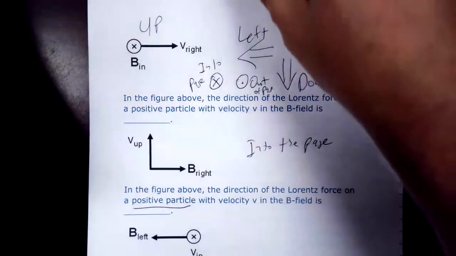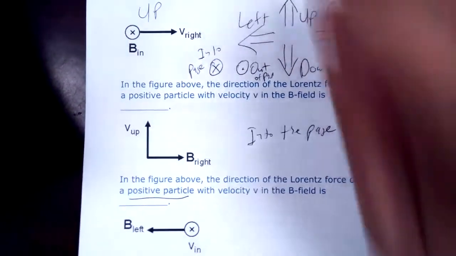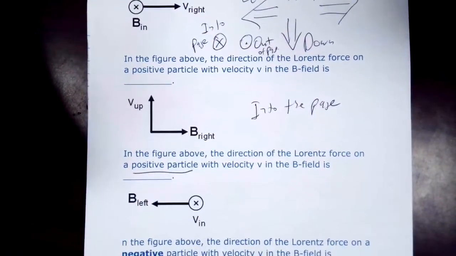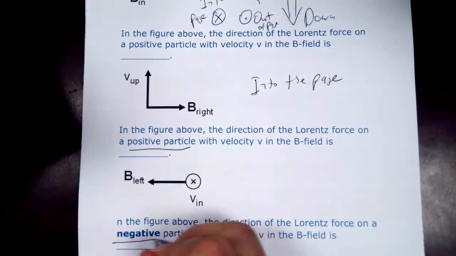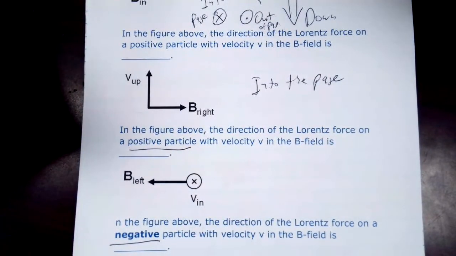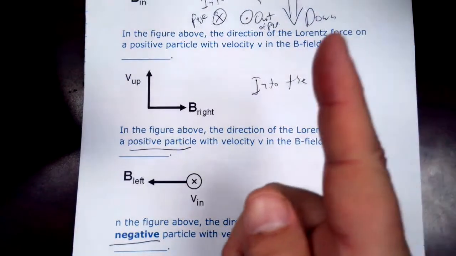All right, and we've got a last one here. Move my camera a touch. So in this case, we have a complication. This time we have a negative charge. The previous two were positive charges, so the right-hand rule told us the direction of the force directly. With a negative charge, we can do it 2 ways, but probably the simplest way is to find out what the force would be if it was a positive charge, and then because it's negative, it will point in the opposite direction. So to do this, we take our right-hand rule again.